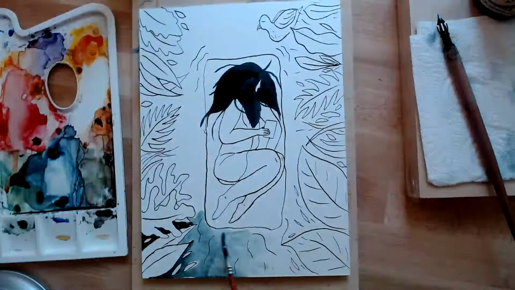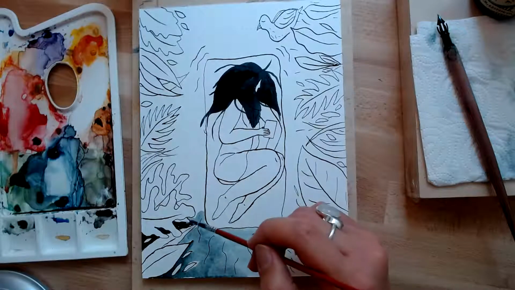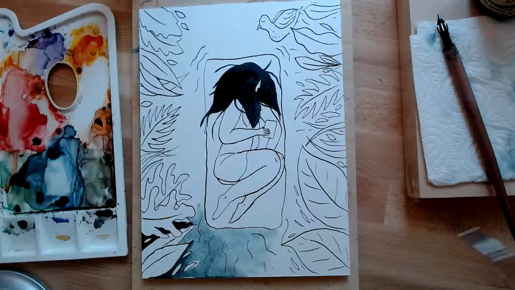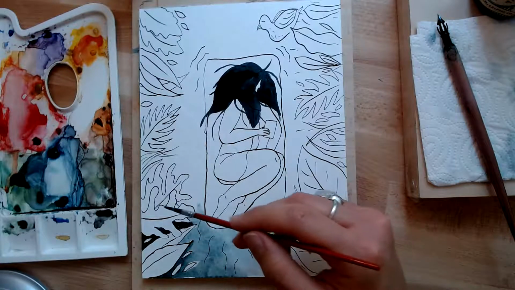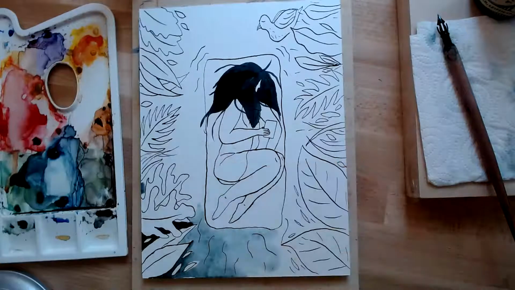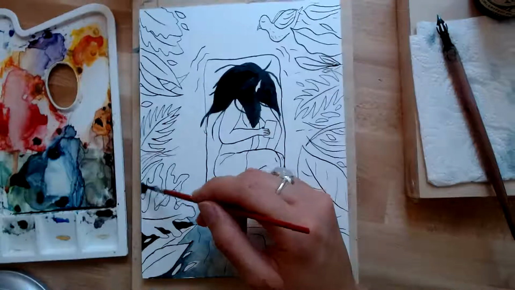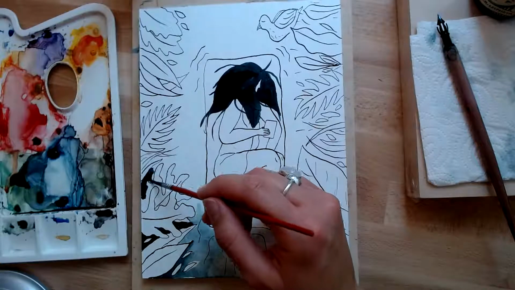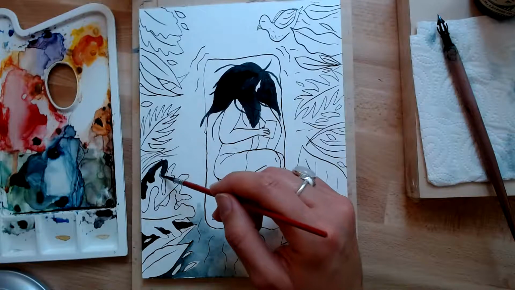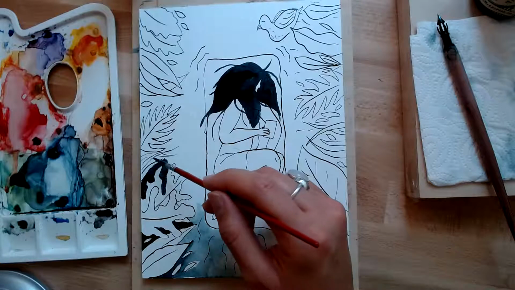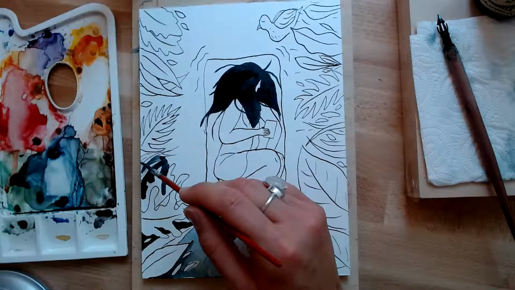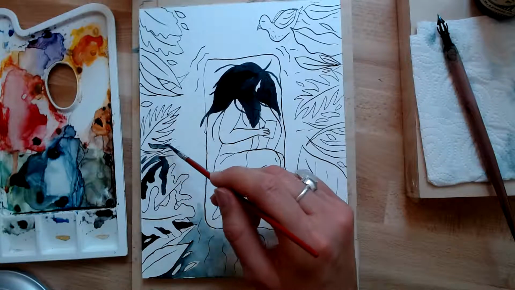So my conclusion is that ink is actually quite forgiving because you can always just cover it up when you make a rubbish drawing, but also you can do cool stuff with it if you grab a little brush and have a little play around.